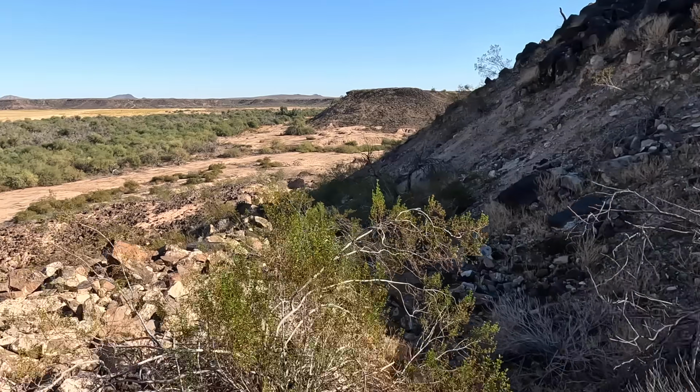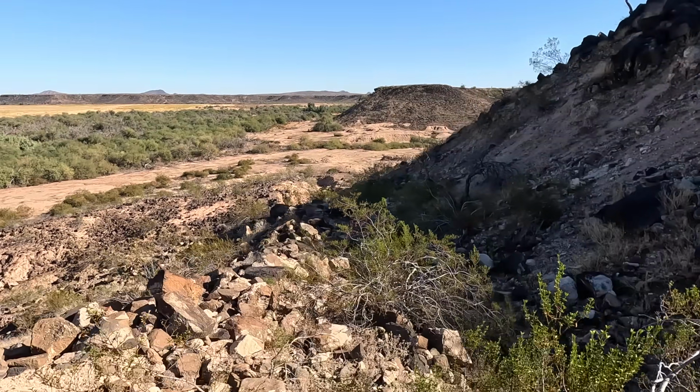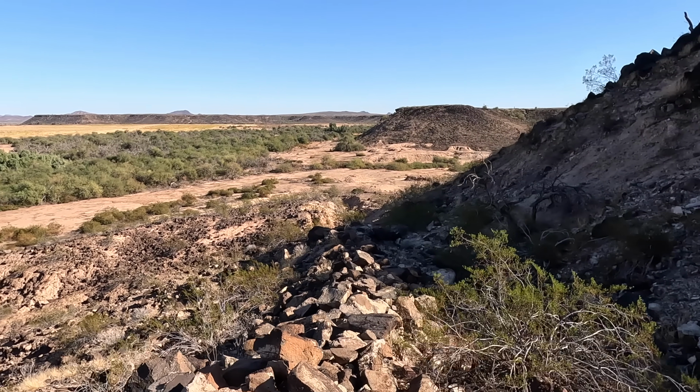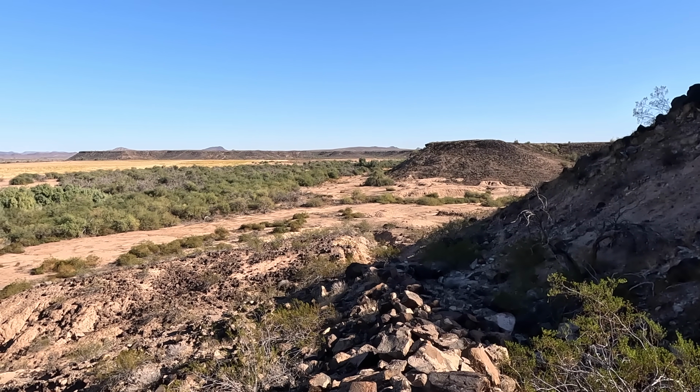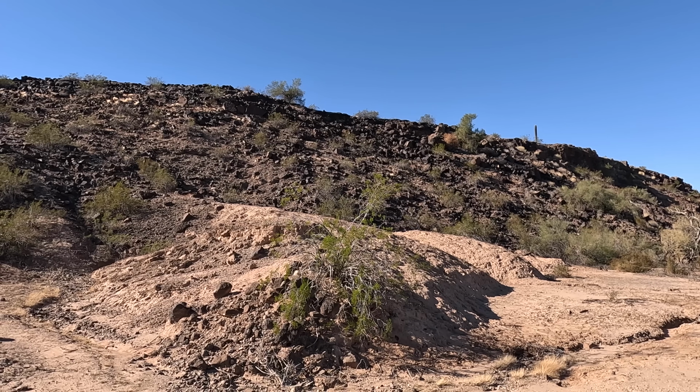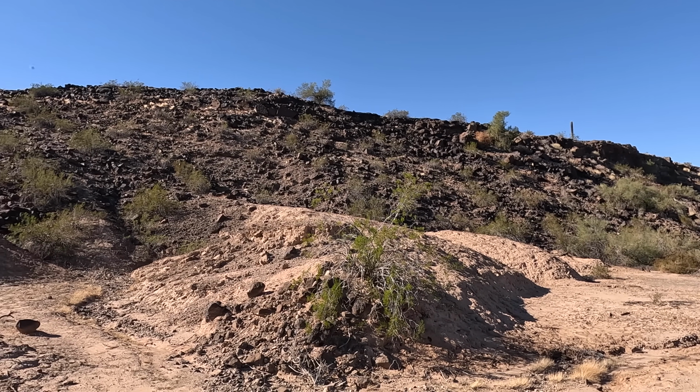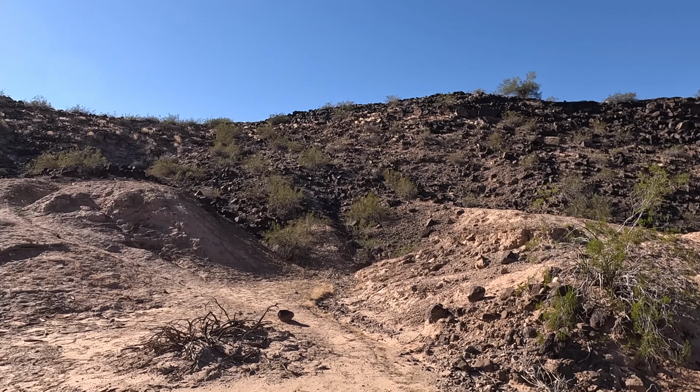I think I'm going to go down the side here, so I'm going to put the camera away for a minute so I have both hands free, but I'll see you at the bottom. Well, we've made it to the bottom. Here's a look back towards the massacre site.